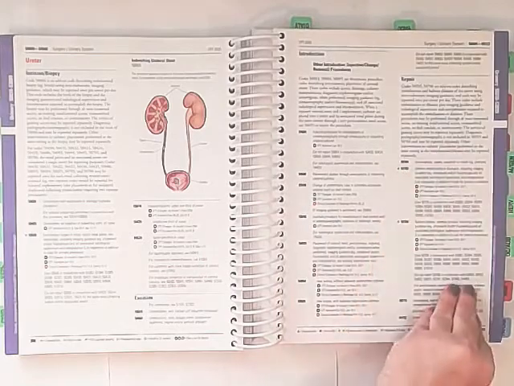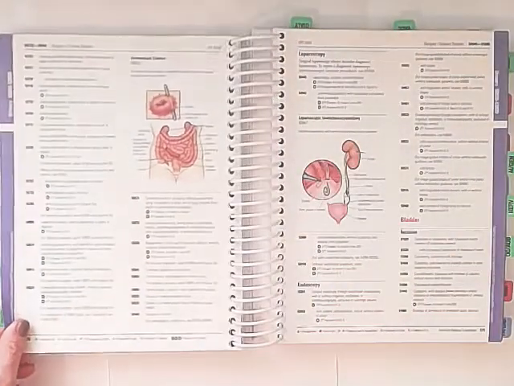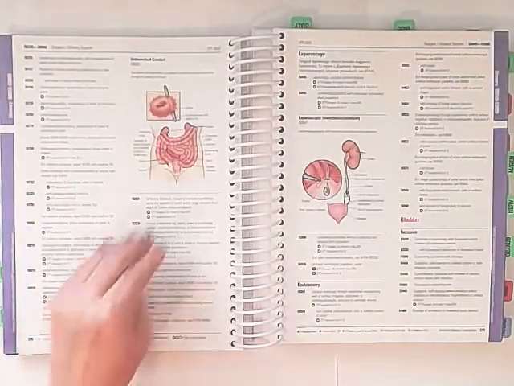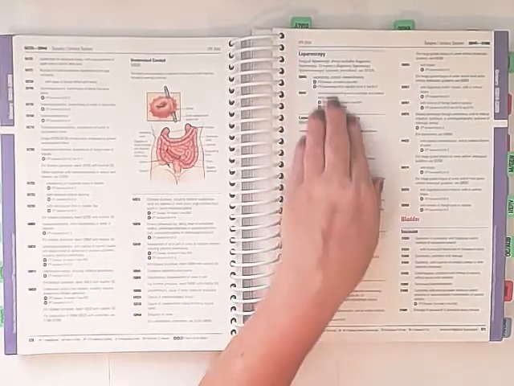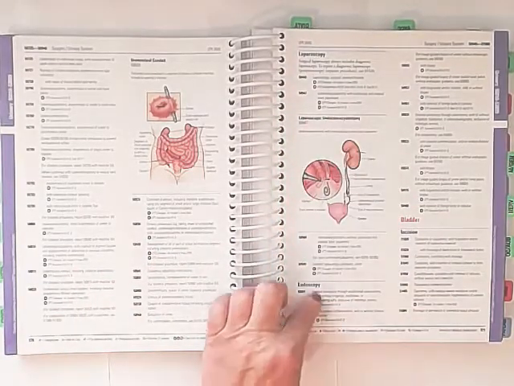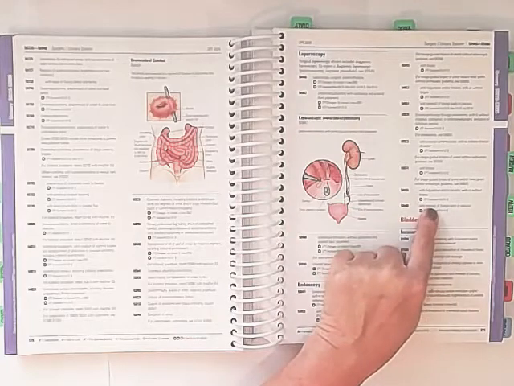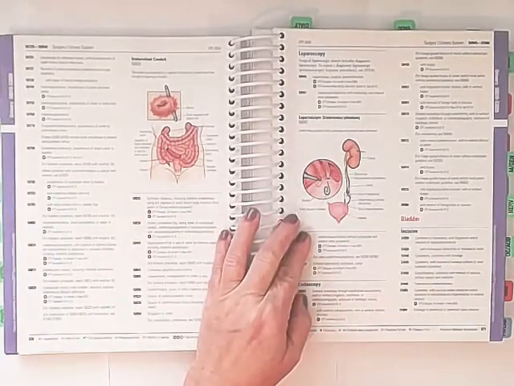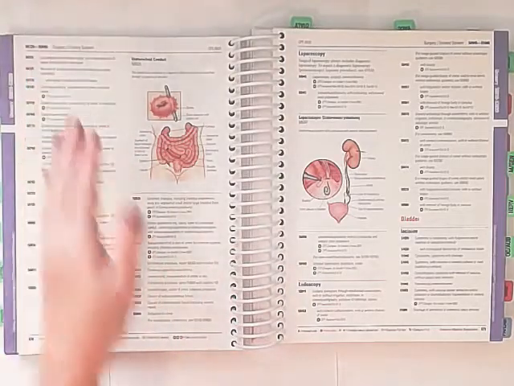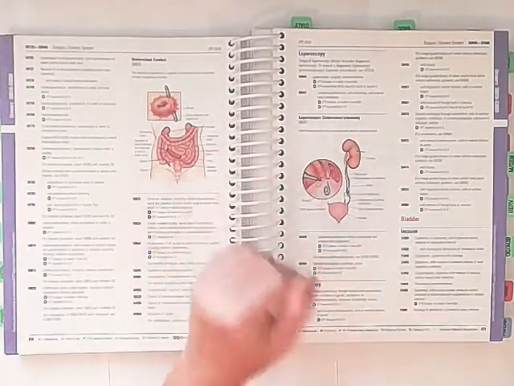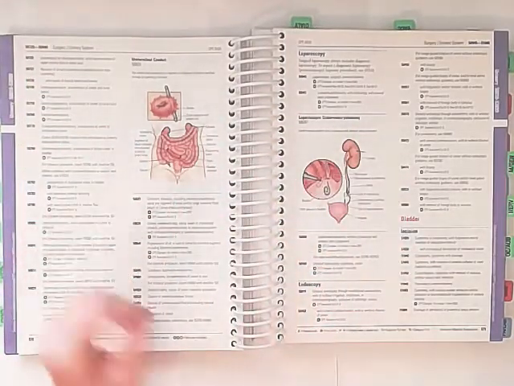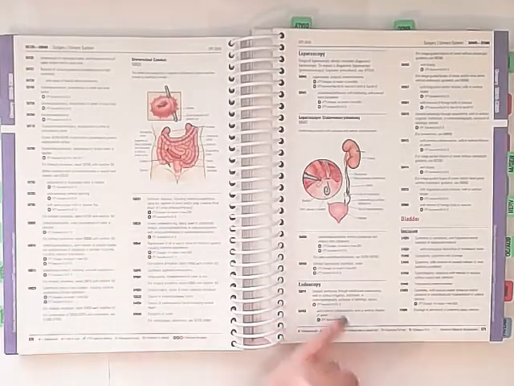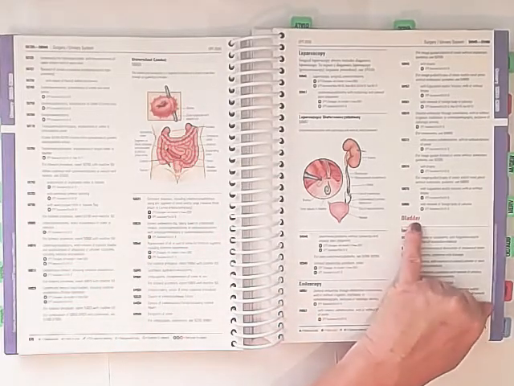Then we have repairs. These would be open, that would be the approach. Then we have our laparoscopic approach. Then we have endoscopy. So that's kind of consistent. If you have your body part and then you have your action, then you're able to at least get in the right area. Then we get into the bladder.